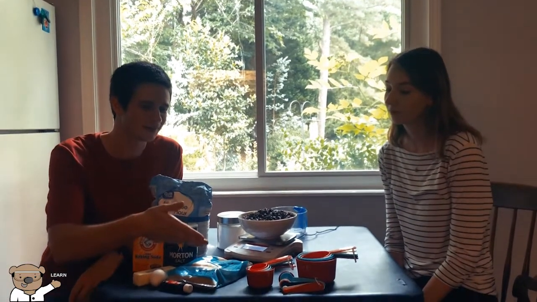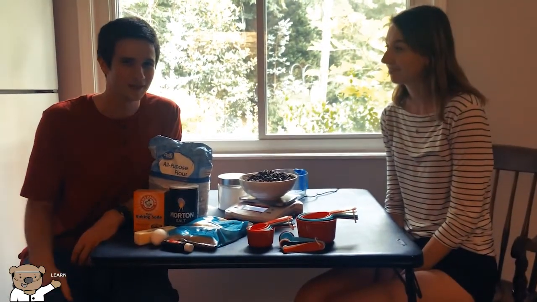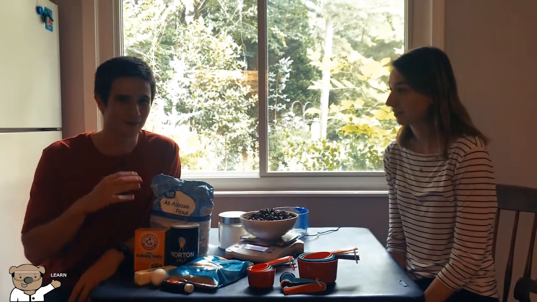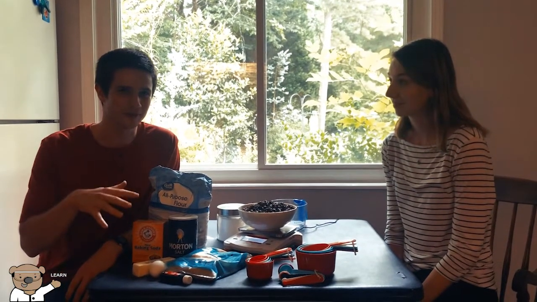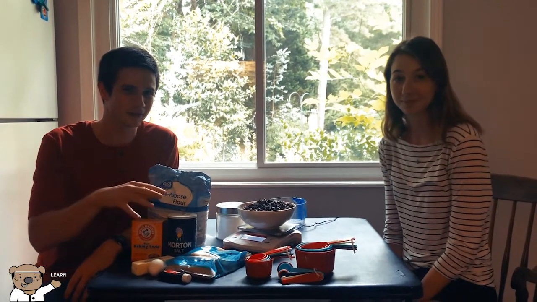For the rest of our baking, we're going to be using things like measuring cups and measuring spoons to figure out the amount we need for our recipe. These are great tools you can use to find out what units look like in real life. Let's bake some cookies!